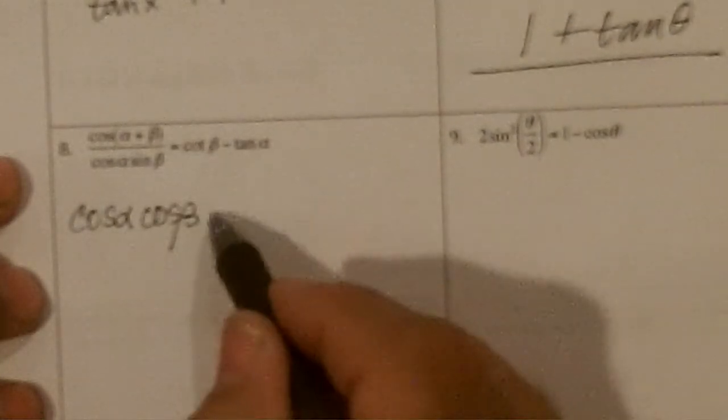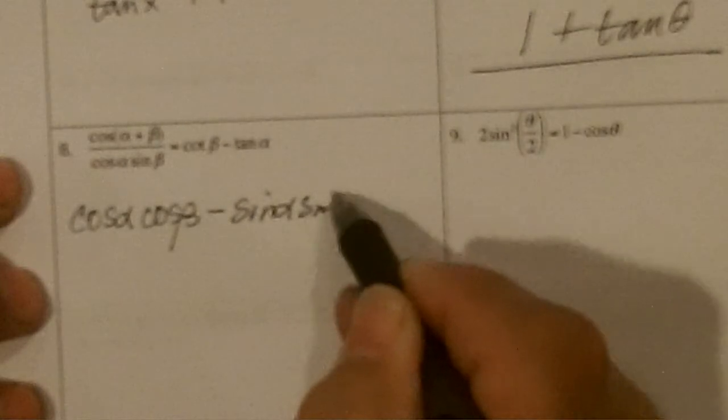Now this one, cosine of alpha plus beta, so that would be cosine alpha cosine beta, plus, since cosine goes to the opposite sign, which would be minus, sine alpha sine beta, all divided by this cosine alpha sine beta, which I can put under each of these.